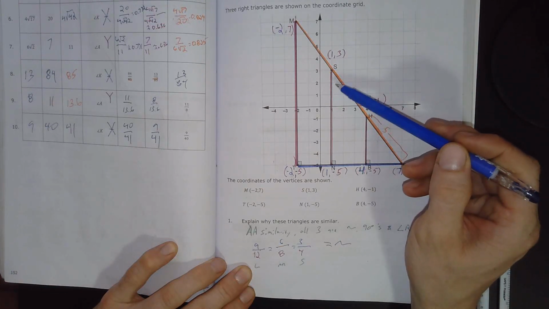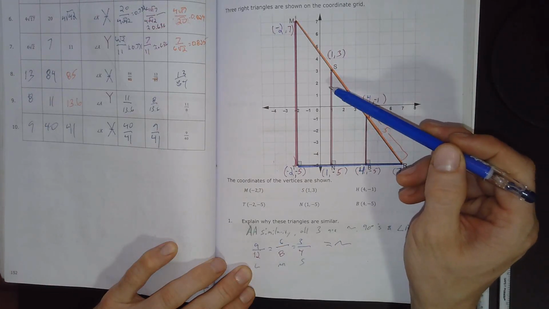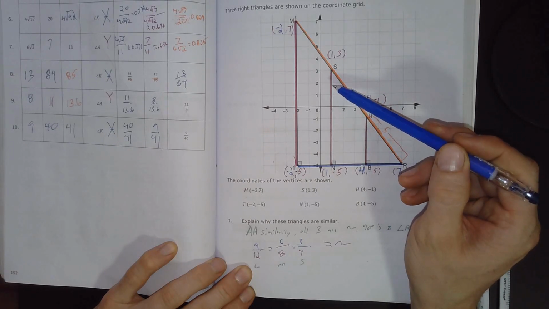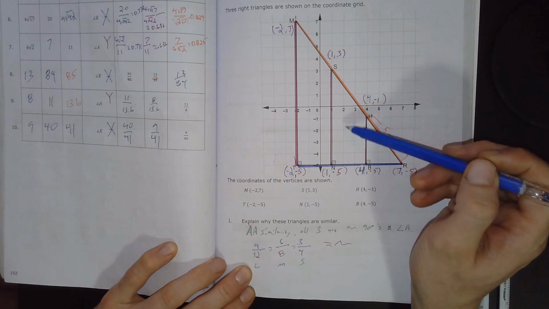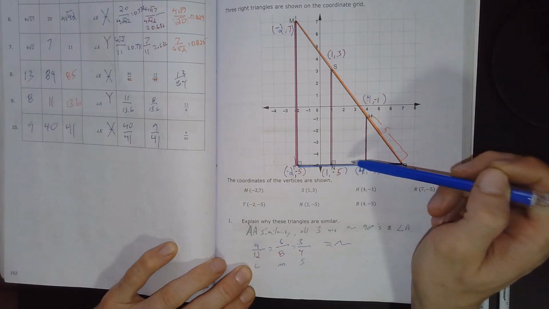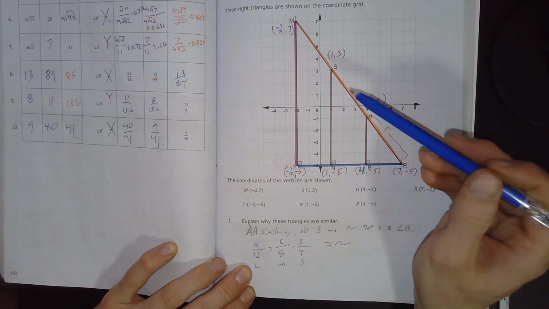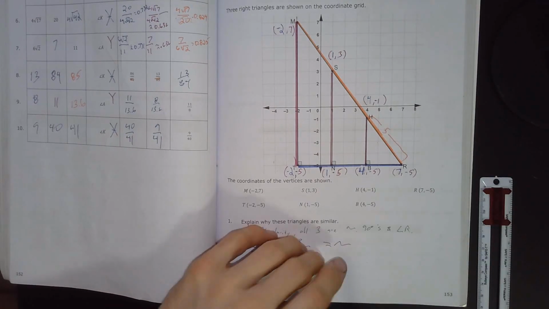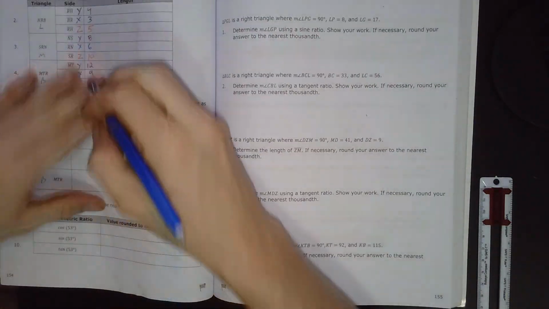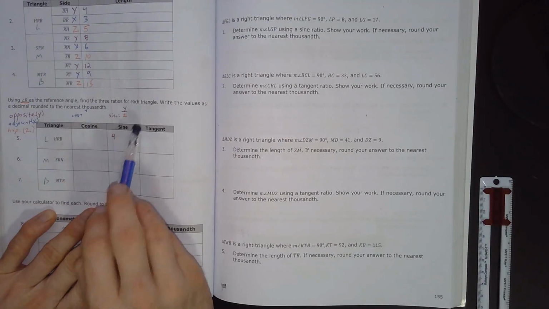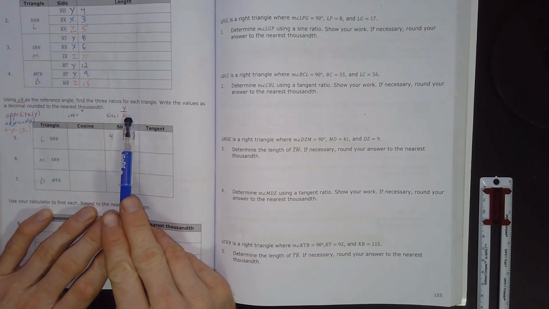For like angle X, our sine would be our X value over the hypotenuse. Okay, so for this angle, these are the definitions. Okay, this is not true for all angles.